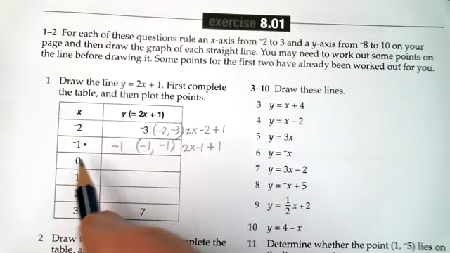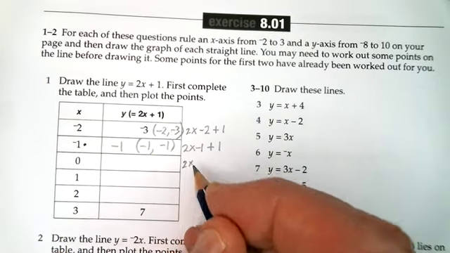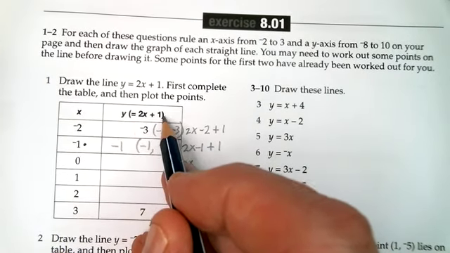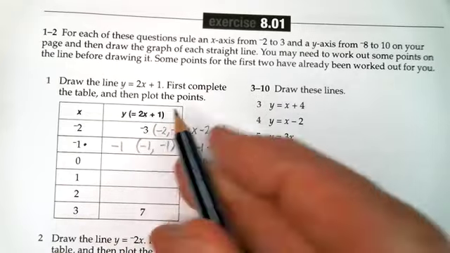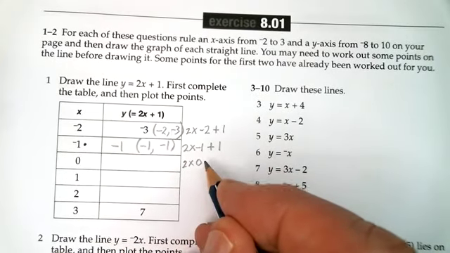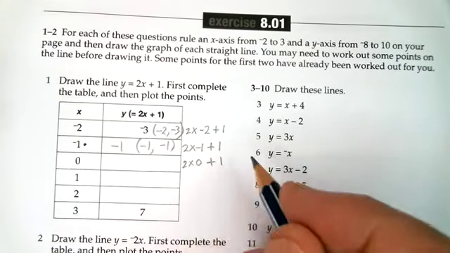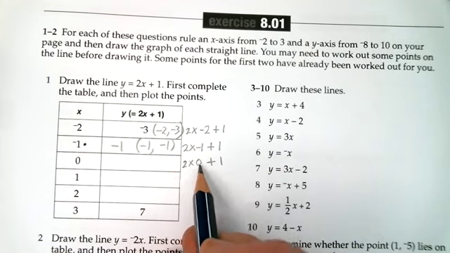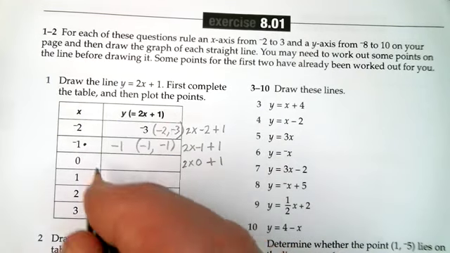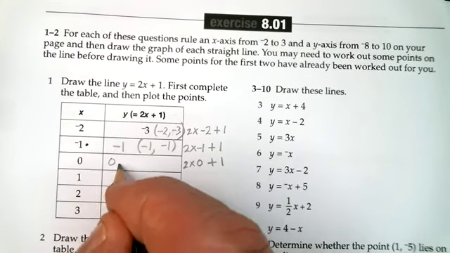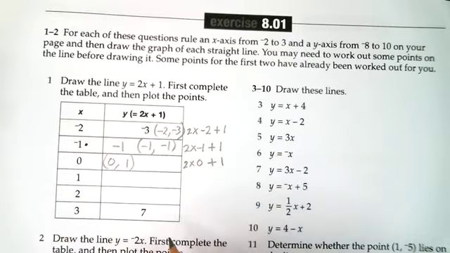All right, we've got a 0 here. That's going to be 2x plus 1. That's 2 times 0 plus 1. Now, what's 2 times 0? Well, 2 times 0 is 0. Plus 1 is 1, so it's going to be 0, that's my x value, and 1 is my y value.